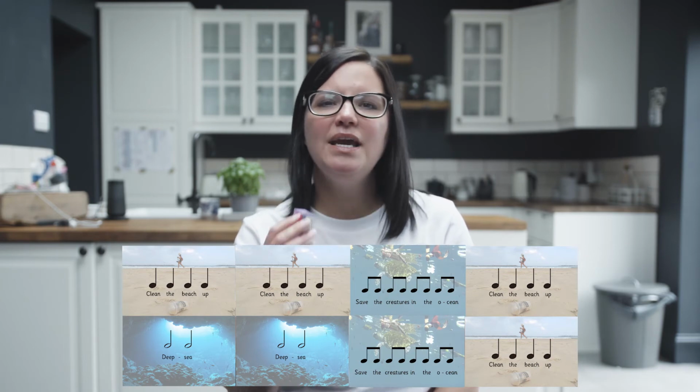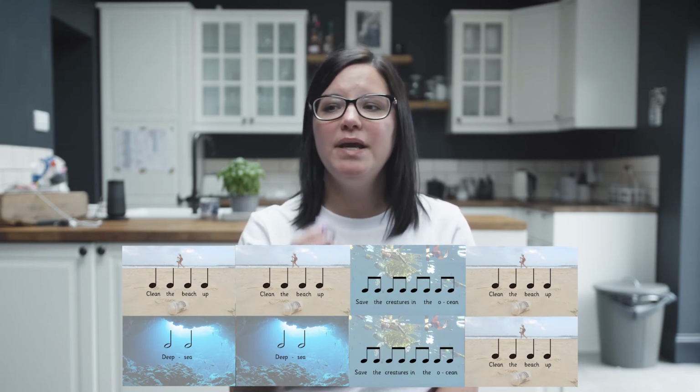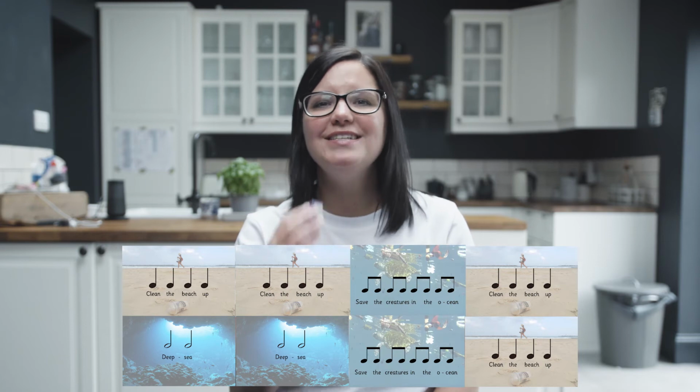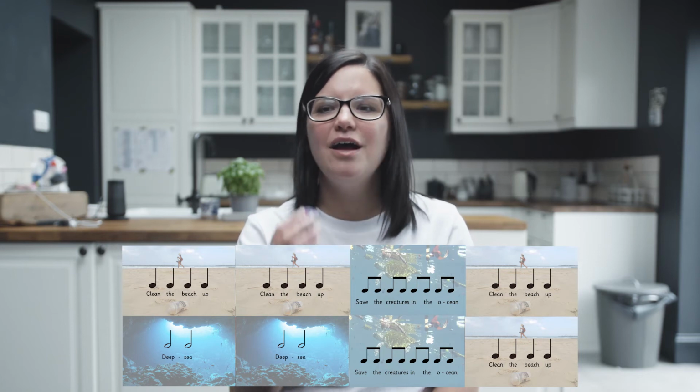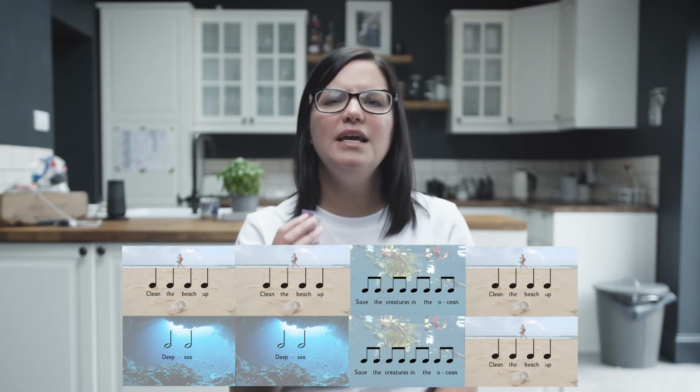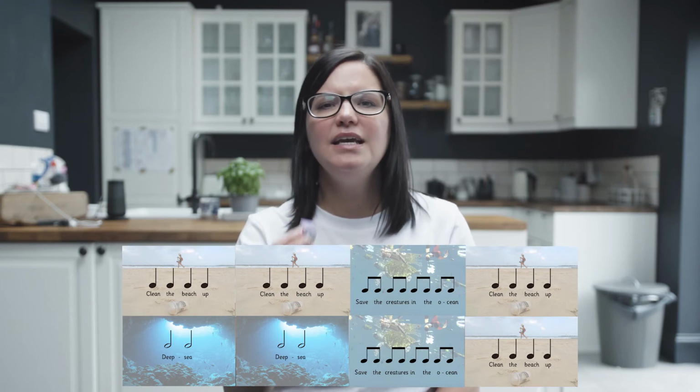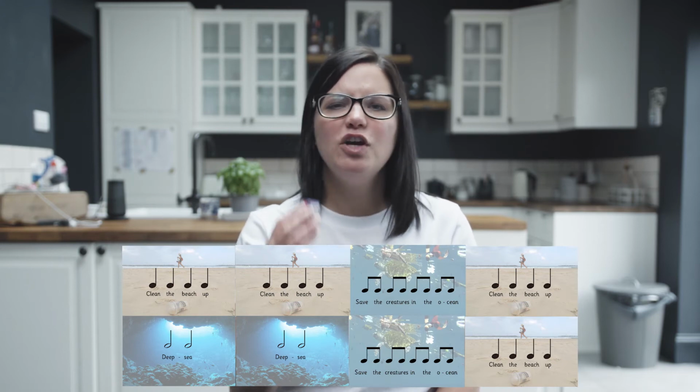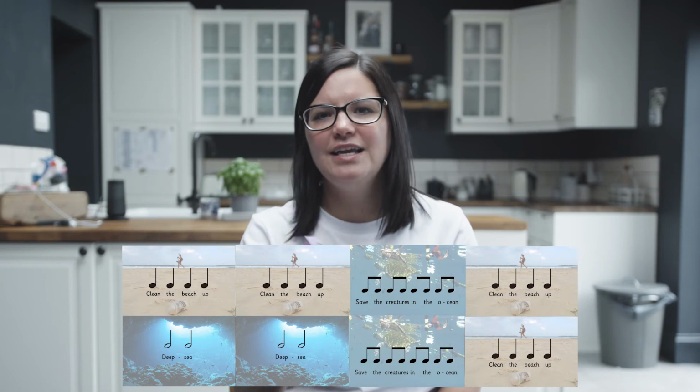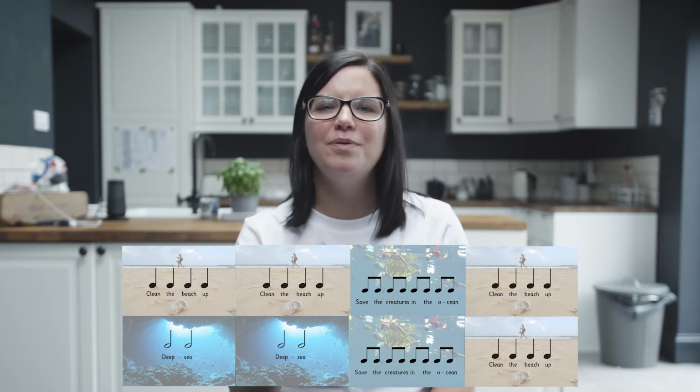Clean the beach up, clean the beach up. Save the creatures in the ocean, clean the beach up. Deep sea, deep sea. Save the creatures in the ocean, clean the beach up.